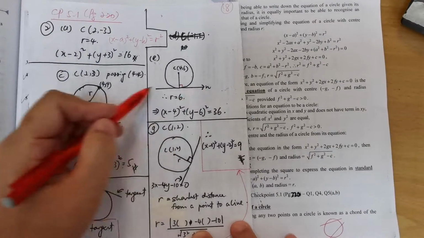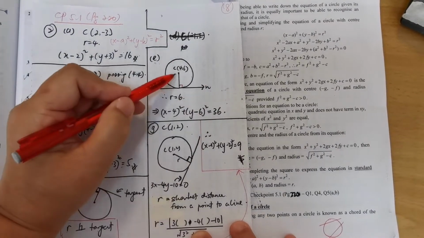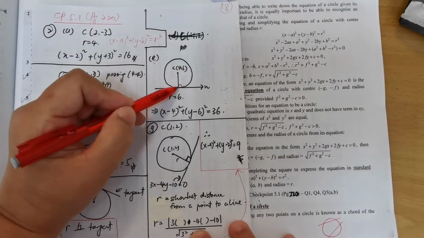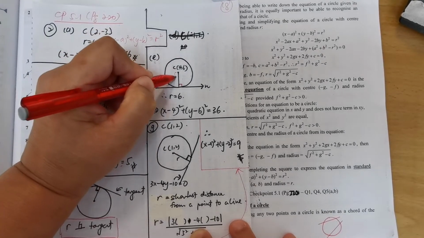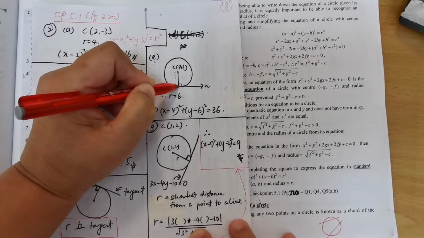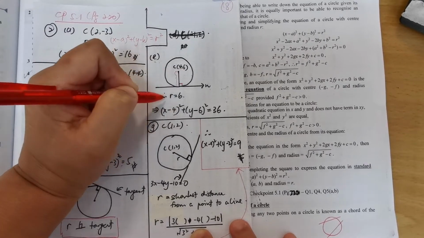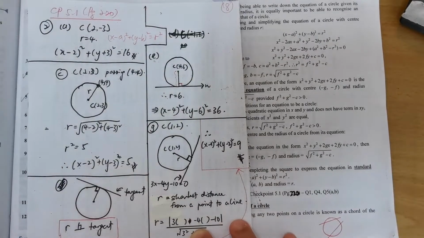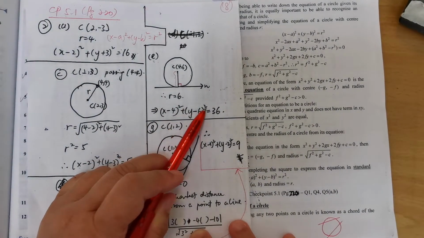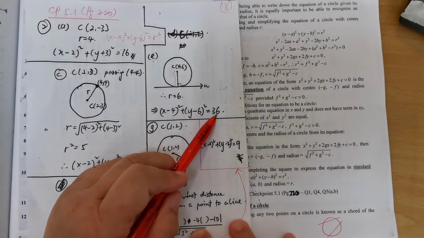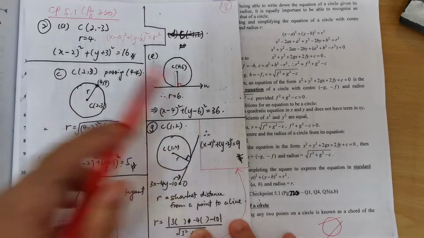So this one touches the x-axis, right? And we know that the radius is perpendicular to the x-axis, 90 degrees. So from here, very clear, right? No need to calculate also, you see. This is y from 0 until 6. So the radius is 6 units, right? Then next step, just sub in (x minus 4) squared plus (y minus 6) squared from here, and r squared. So r is 6, so r squared is 36.